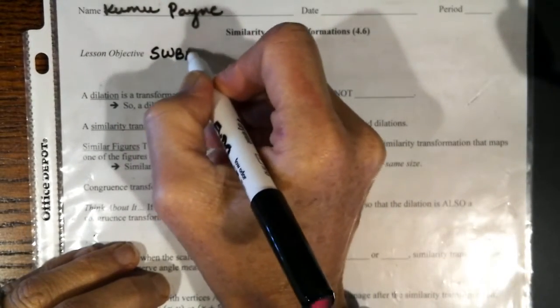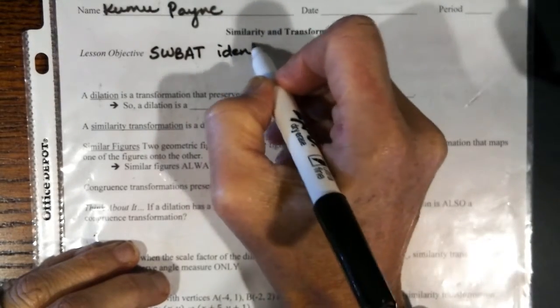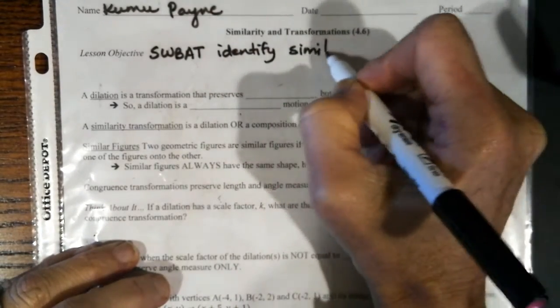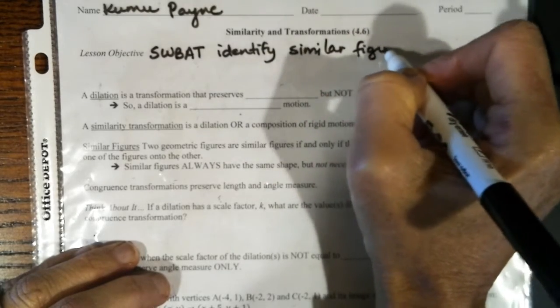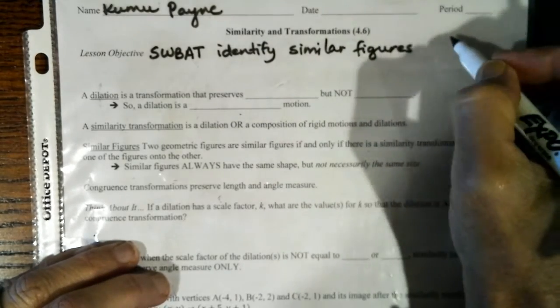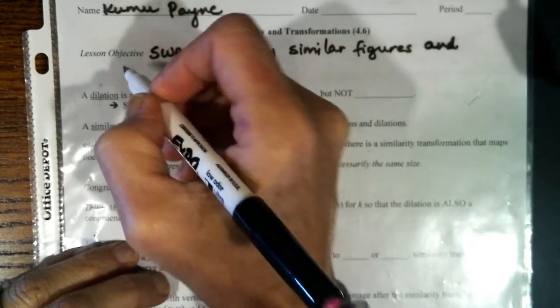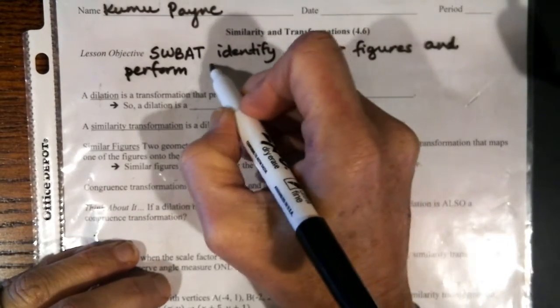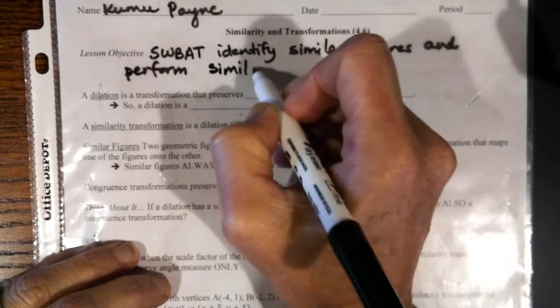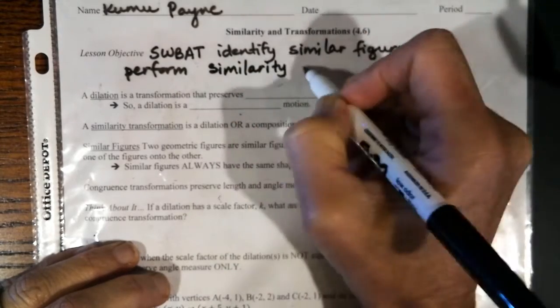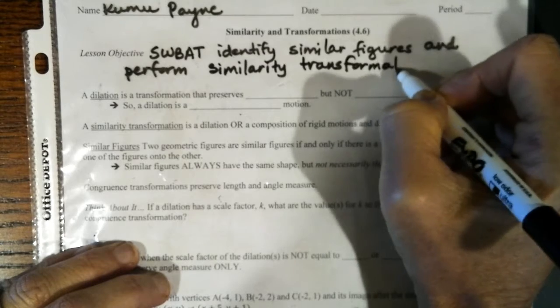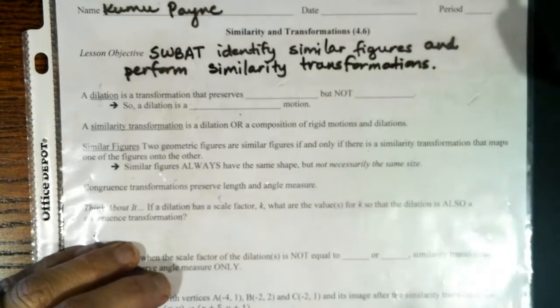Here's our objectives. I want my students to be able to identify similar figures and perform similarity transformations, which we will practice right now. Transformations. Okay.